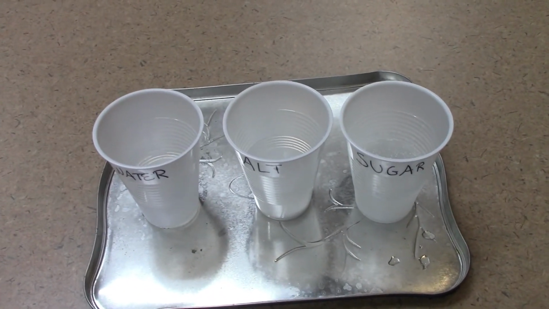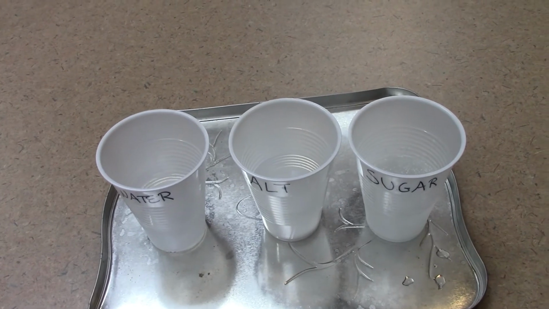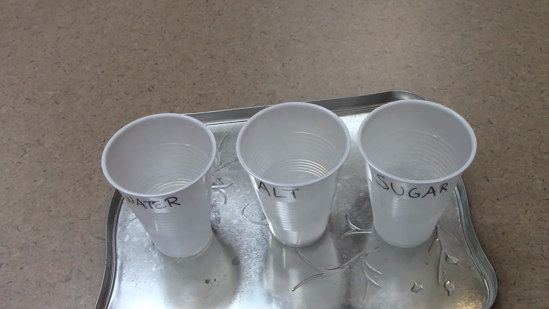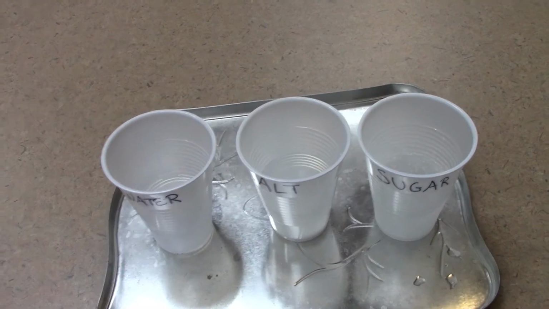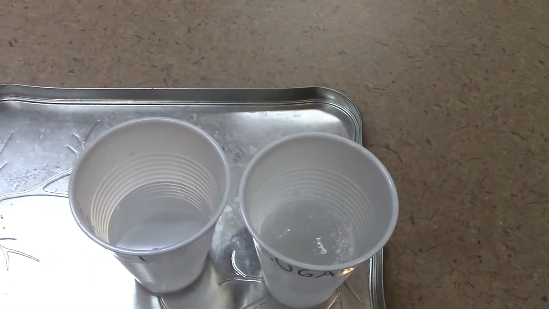Okay, I've had these in the freezer here in the library for about an hour and 20 minutes. Let's see how they're all doing. This is water. It looks pretty frozen.